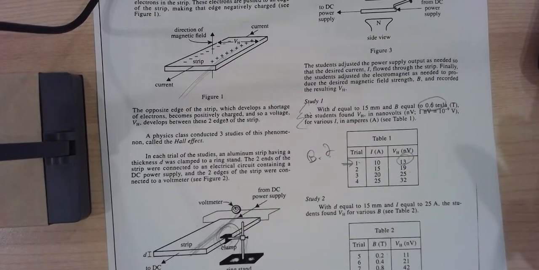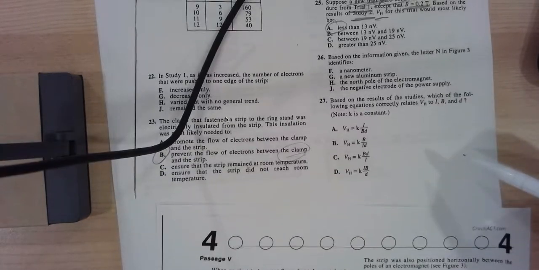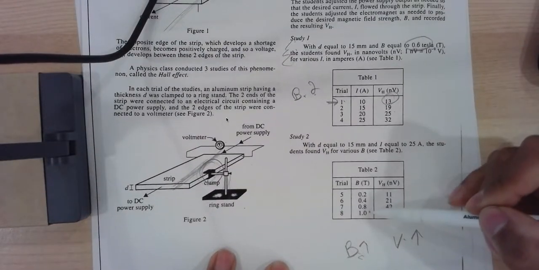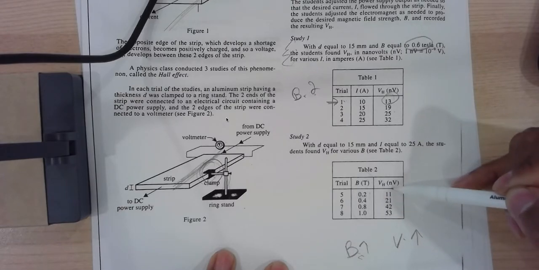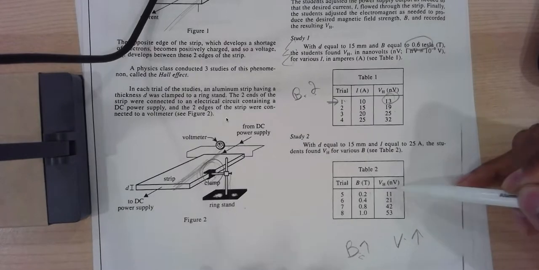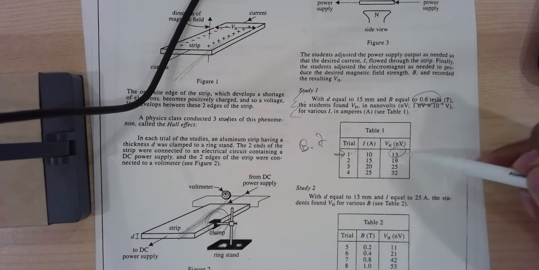Does that make sense to you, Nithya? Well, how did you know it's less than 13 but not less than 11? So what they're going to do here is we went from 0.6 to 0.2. So what happened to my V? I went from 42 to 11. But don't focus on the numbers, just know that you decreased. So if I decreased from 0.6 to 0.2, my new trial with 0.2 should always be less than 13, right? Does that make sense? Okay.